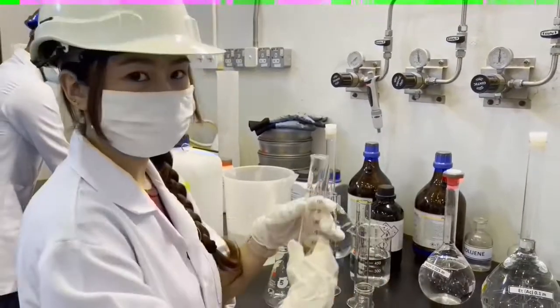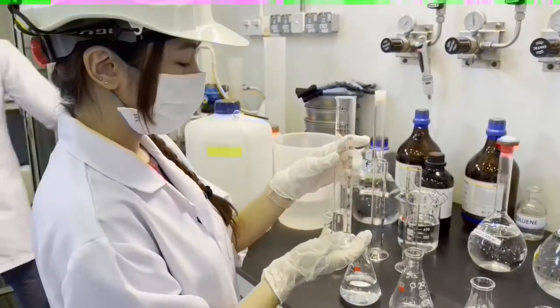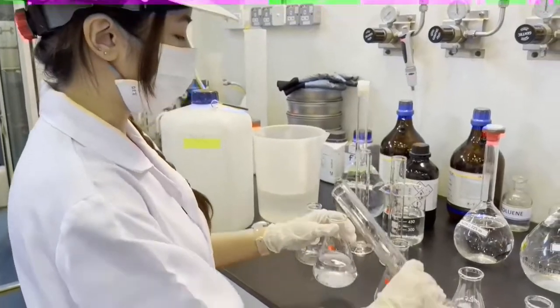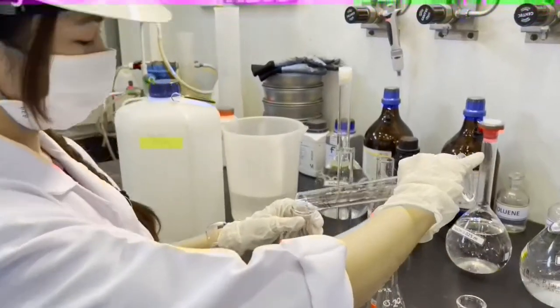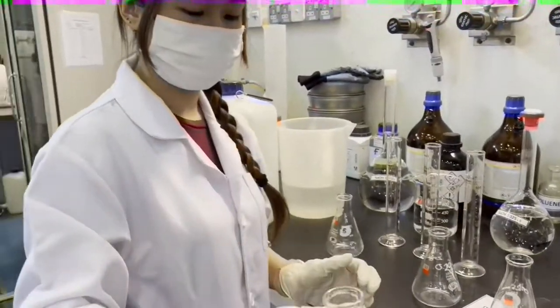Next, measure ethyl acetate of 0.1 molar with 25 ml and pour it into the mixture. Then stir the mixture well.